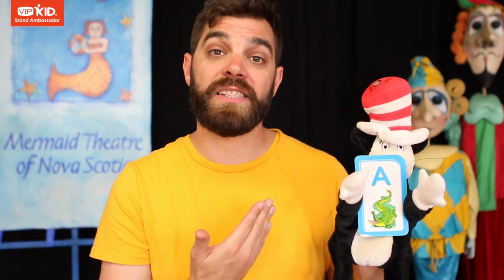So we create this little relationship between the two of us that I am the teacher and this is my teaching assistant. A. I do the same thing when we are singing songs. Because this puppet doesn't have a movable mouth, I often get this puppet to hold my microphone and I sing the song. A, B, C, D, E, F, G.